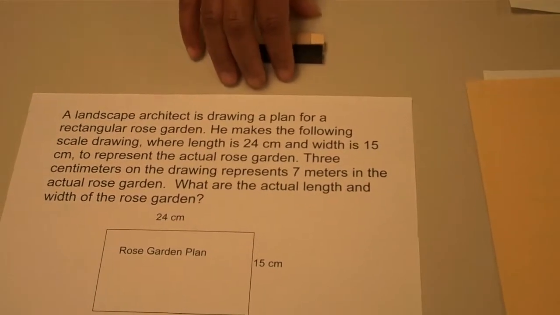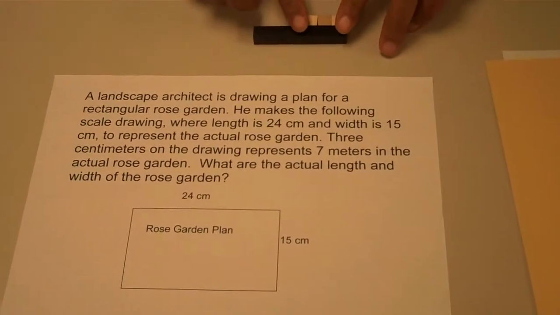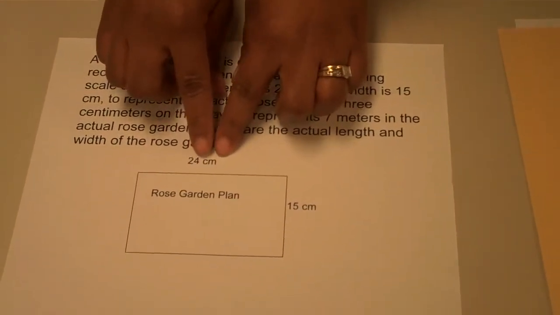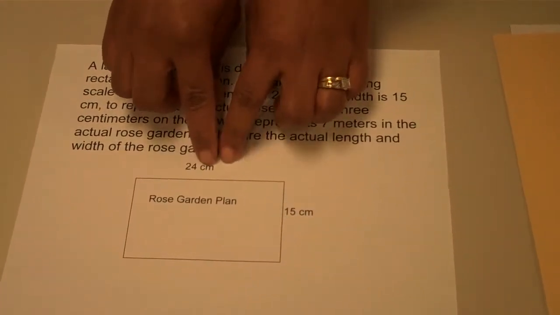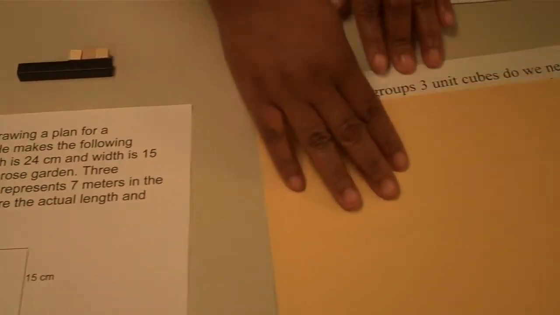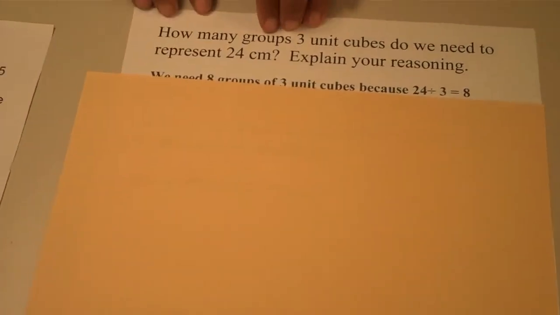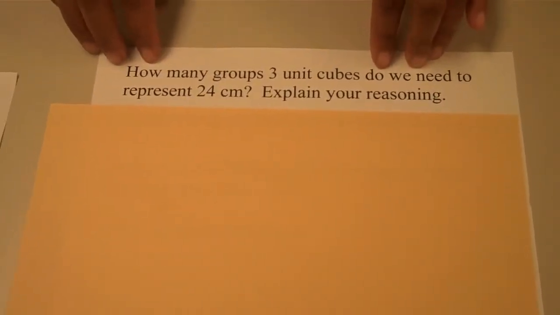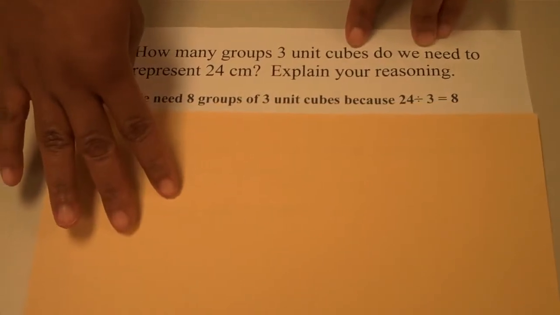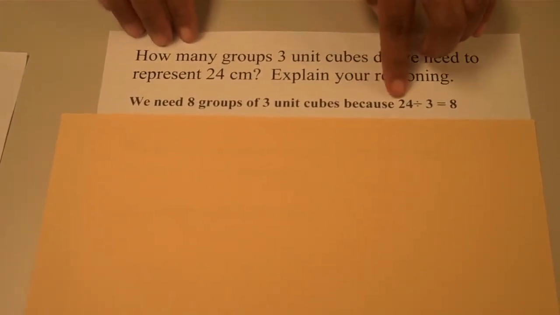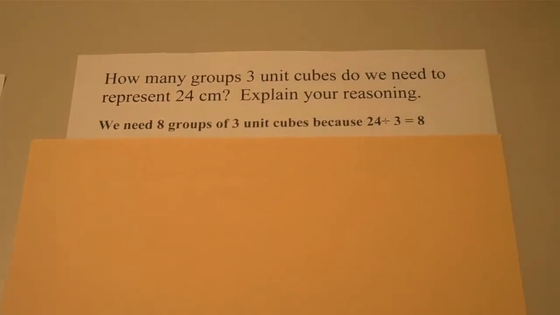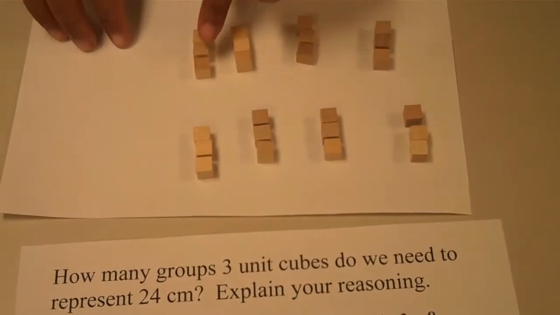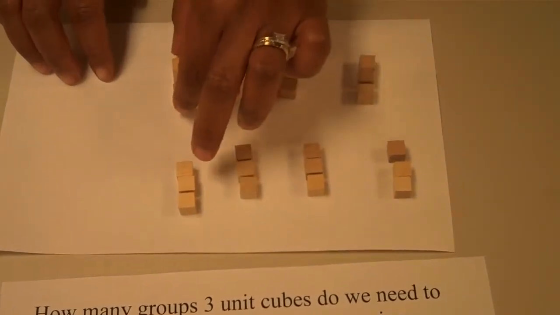Now the problem tells us that 3 units represent 7 meters, and that we have a length of 24 centimeters. Now we want to know how many groups of 3-unit cubes do we need to represent 24 centimeters? Explain your reasoning. We need 8 groups of 3-unit cubes because 24 divided by 3 is 8. So we have our model, 1, 2, 3, 4, 5, 6, 7, 8. That is our group of 24.